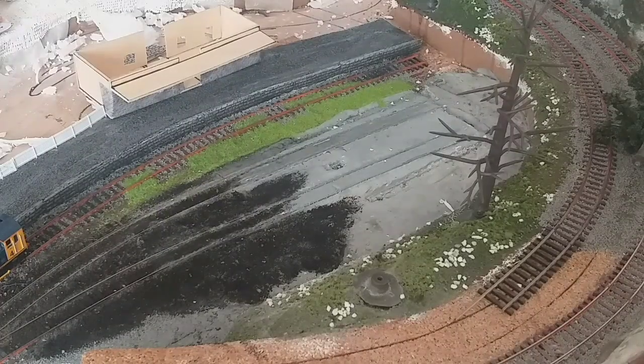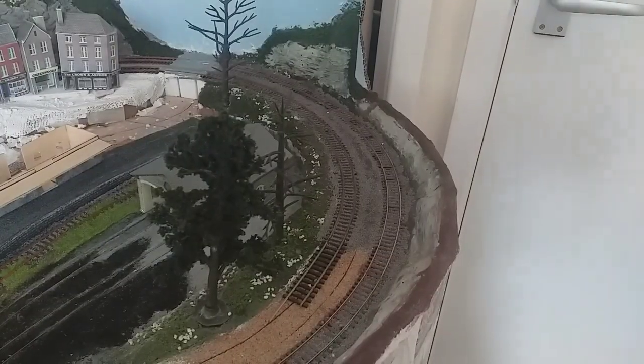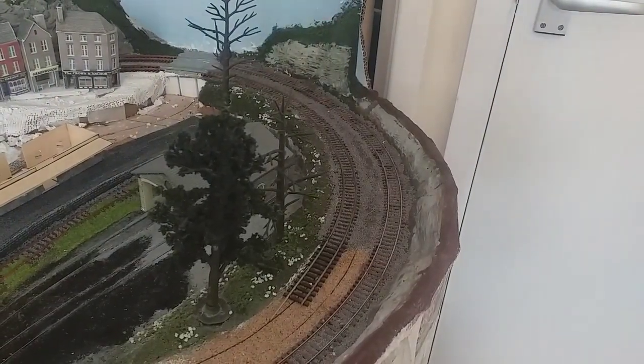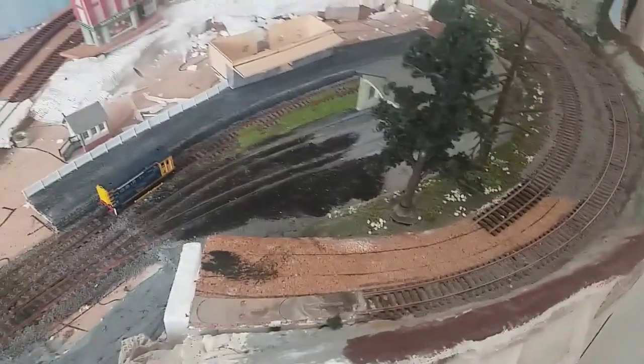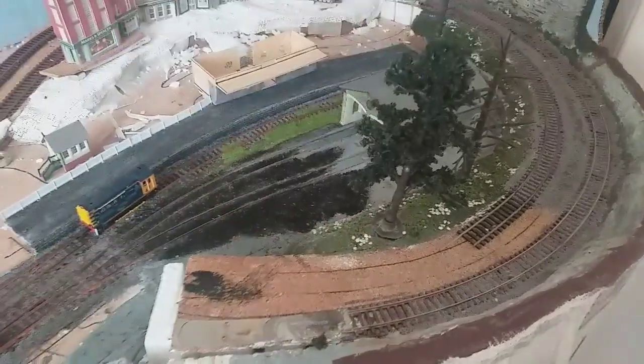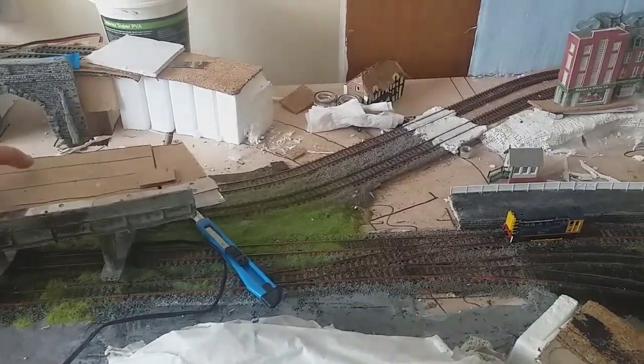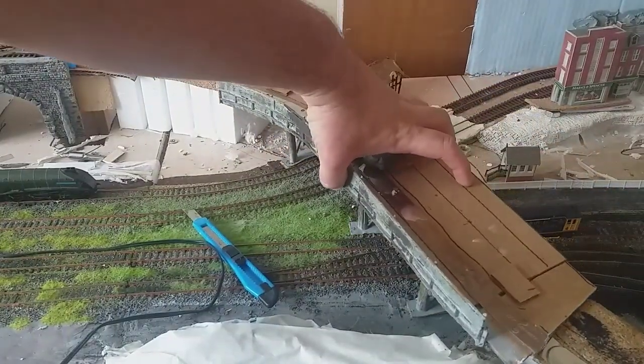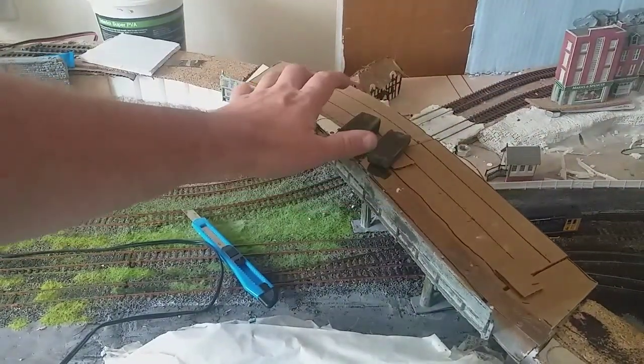So we'll just look at some of the track on the incline. Right, so this is nearing the top of the incline track. I haven't done these tracks yet, so I've got to get some more track, and this bridge will go in there.